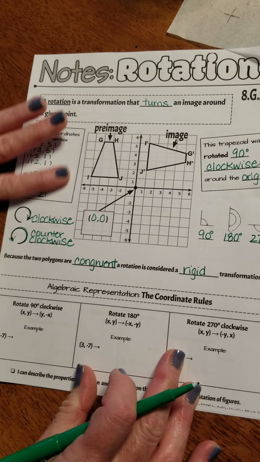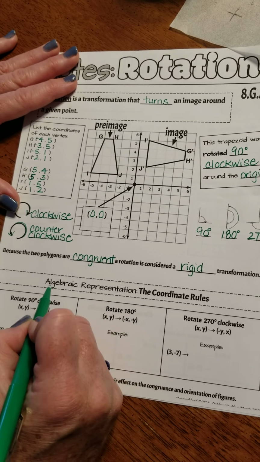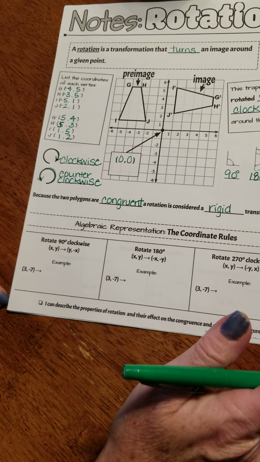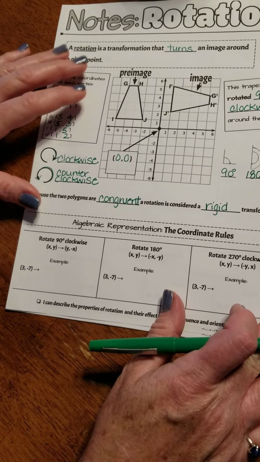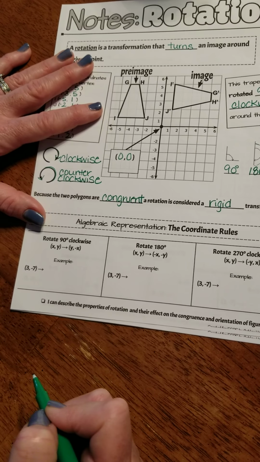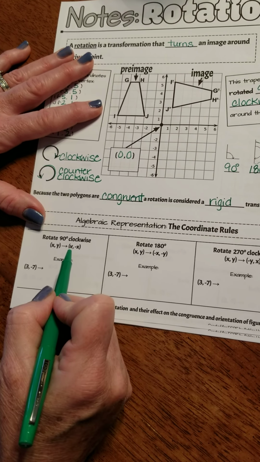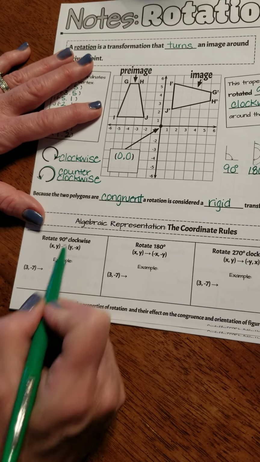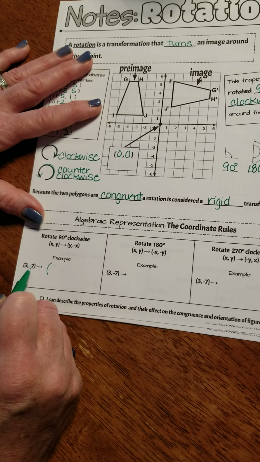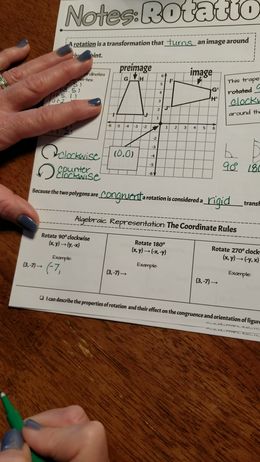We noticed some patterns up here when we were looking at the ordered pairs. So let's see what the algebraic representation looks like when we do rotate a shape. If we rotate a shape 90 degrees clockwise, and you have x, y, we noticed that your y value became the x value. So in this case, since our y is -7, that's now going to be our x value.